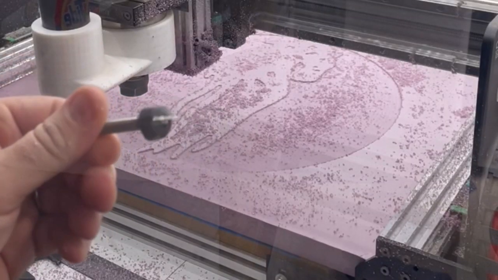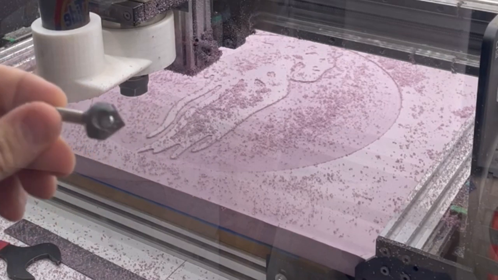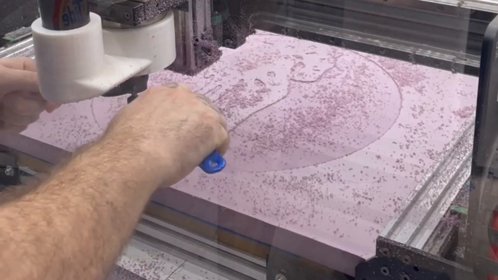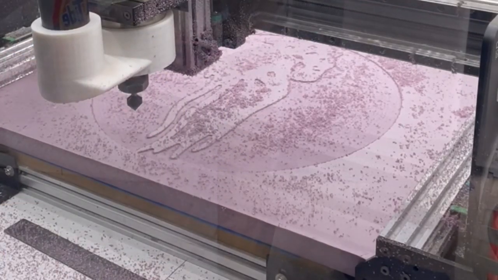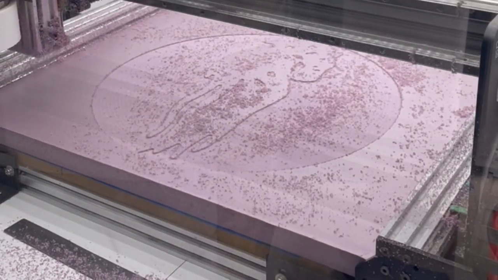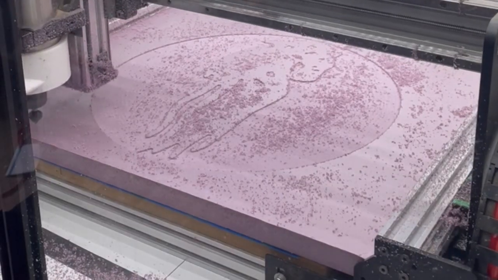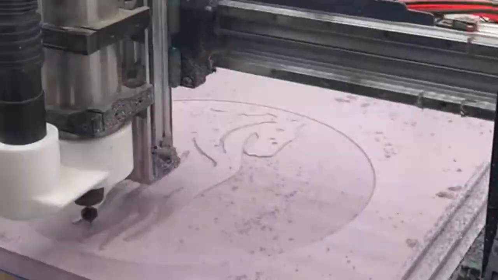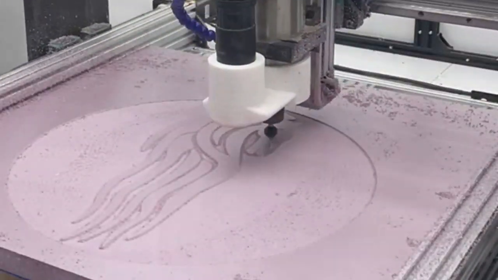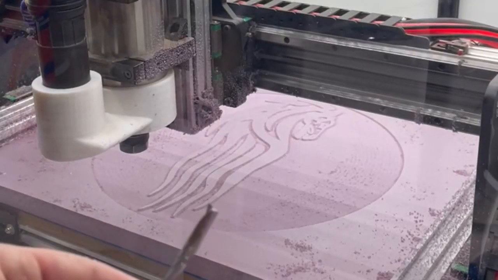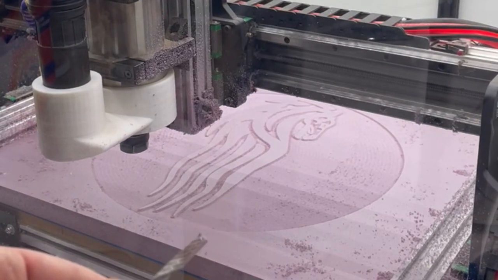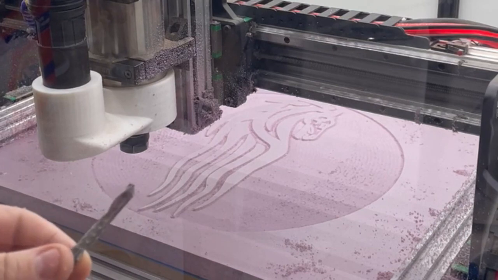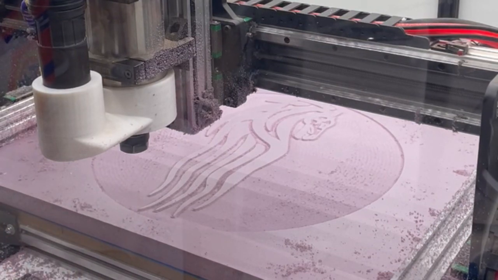Swapping out for the Amana tool, 11/16 90-degree V-bit. Going back to the SPE tool 1/4-inch O-flute. That's like my go-to for pretty much everything that's not V-carving.